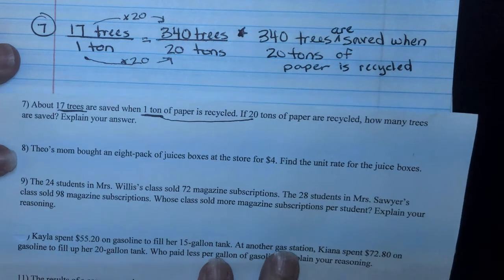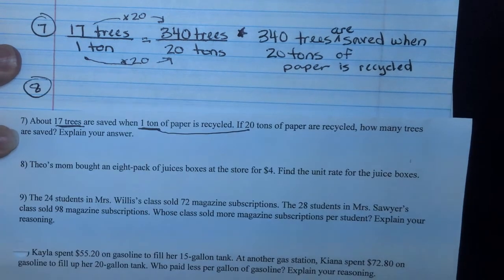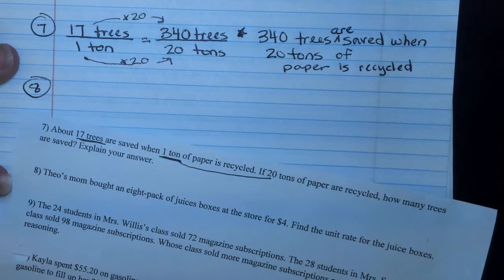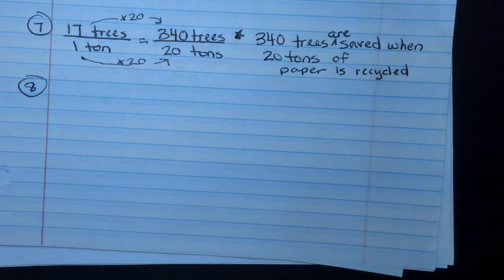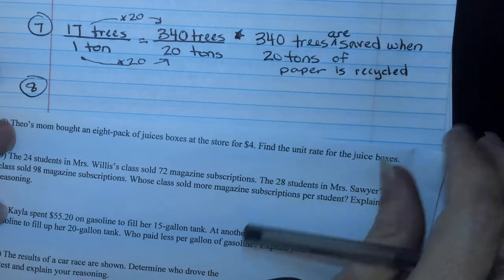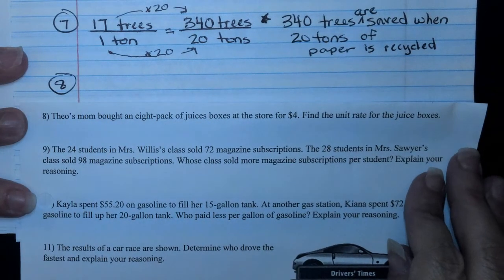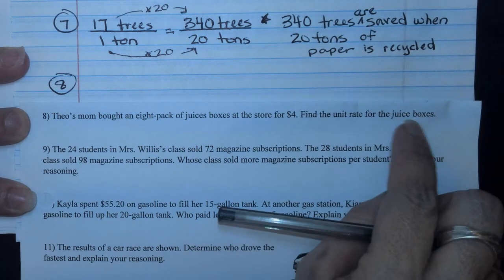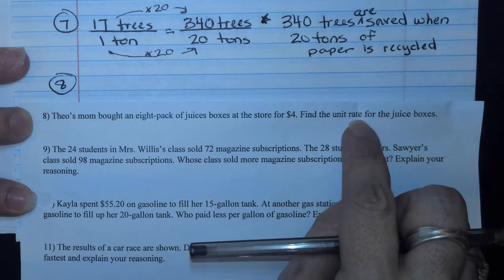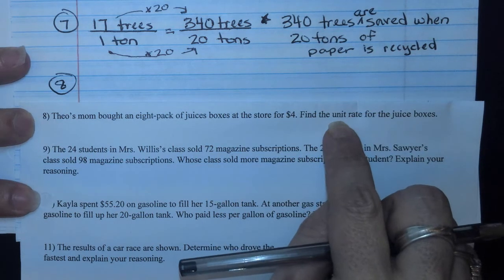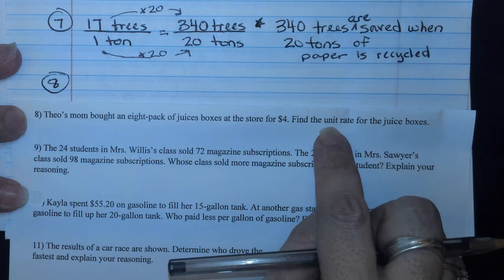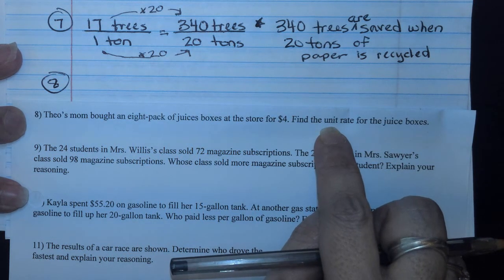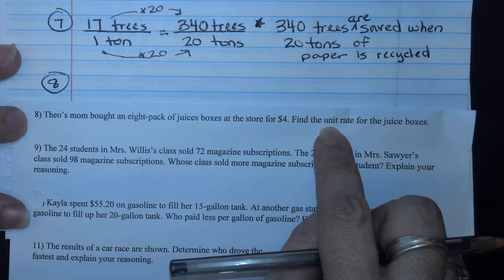Okay. Now I'm going to do number 8. Theo's mom bought an 8-pack of juice boxes at the store for $4. Find the unit rate for the juice boxes. So when they say find the unit rate, they mean what? Find the one. How much is 1? Yes. Unit rate means how much is 1 box.